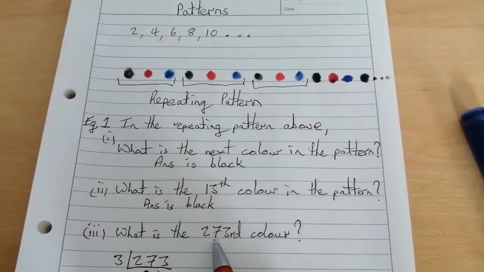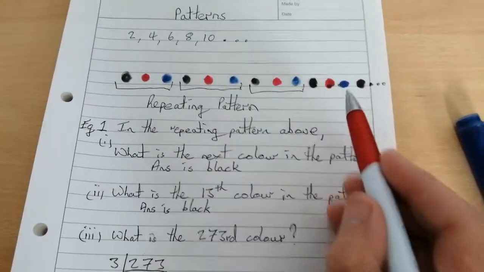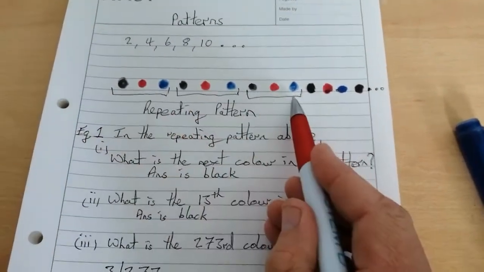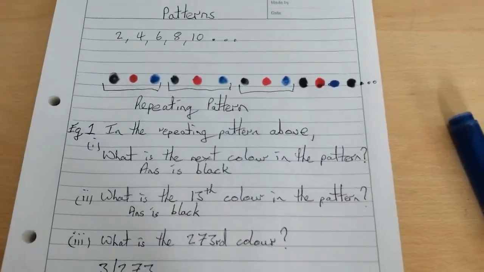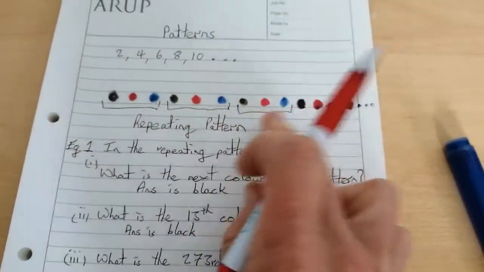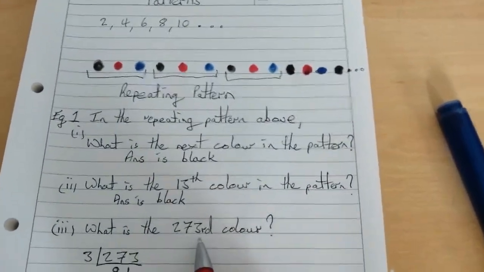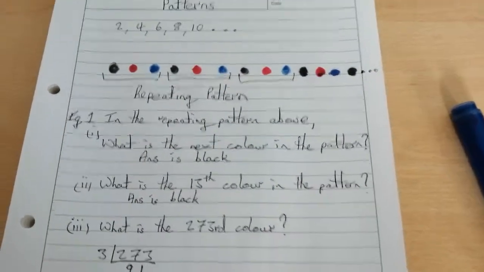If we're getting to the 273 of these, there aren't like so many blocks of 3 and then 1, or so many blocks of 3 and then 2. Since 3 divides in evenly, we have blocks of 3 when we get to 273 with none left over.